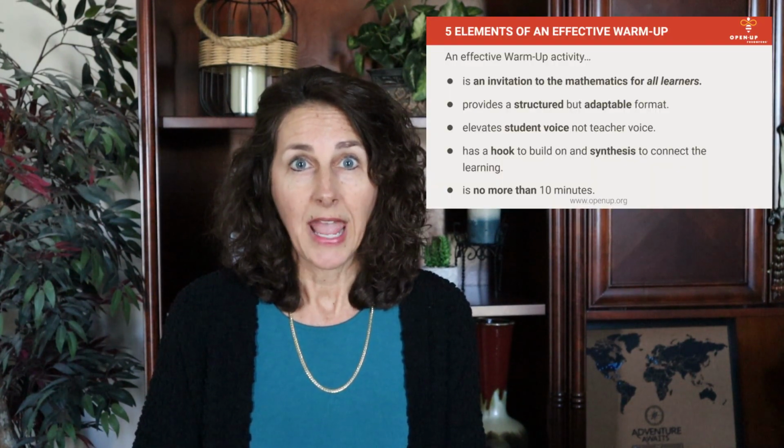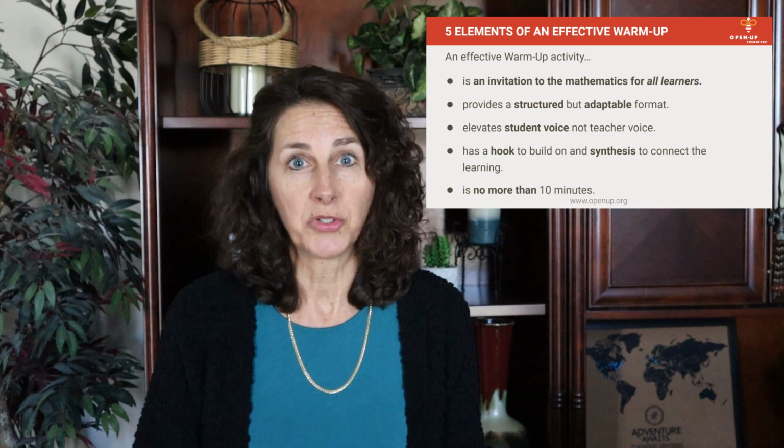Let's dive a little deeper into the second element, which is a structured but adaptable format. As students get used to these common routines that you're using in the classroom, they're able to think about taking risks. They know what comes next. They know what the process is or the protocol, so they're more apt to join in and not be afraid to do so. There are many different teacher moves that are important when you have this, and you want to build that safety of risk-taking in your classroom, that building belongingness and the feeling of, I am a mathematician and I can do it. So there are a few different teacher moves that you can use to do that.